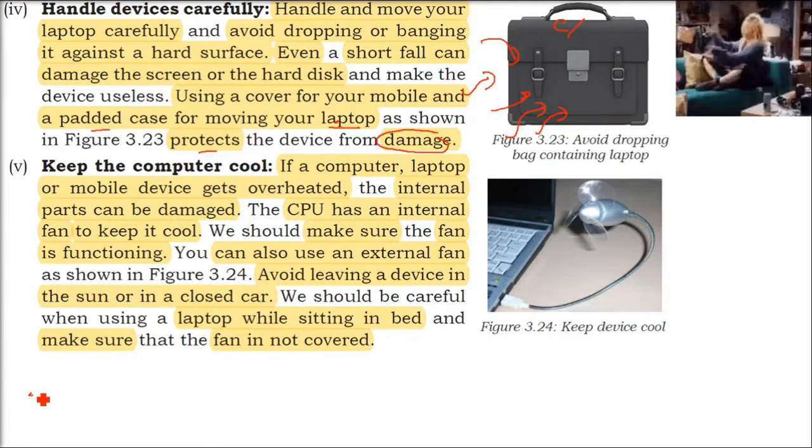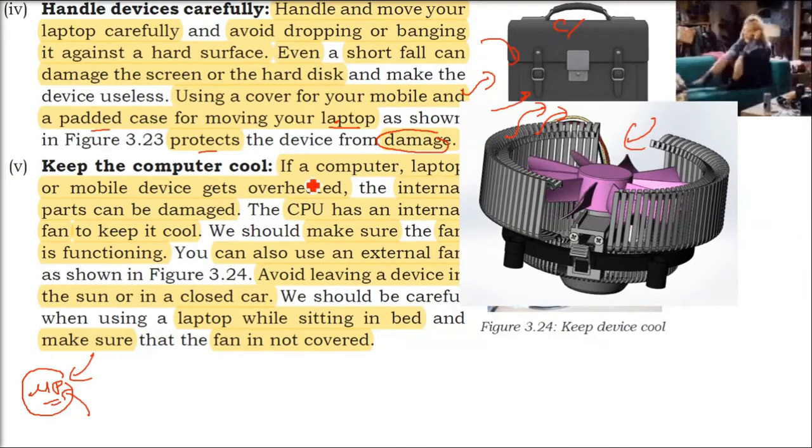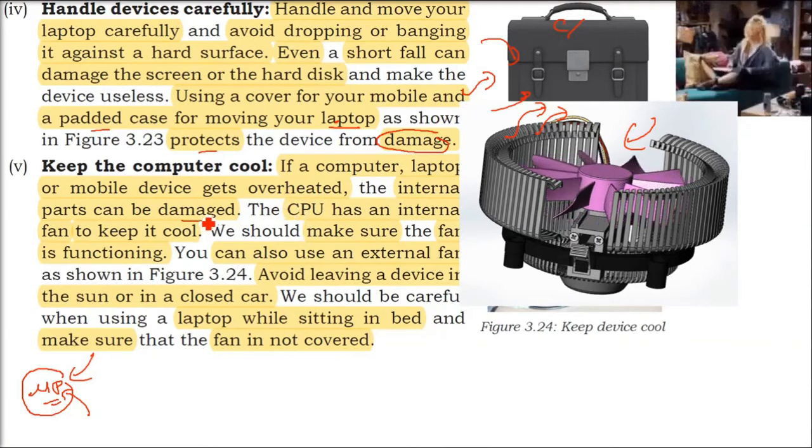The next thing is keep your computing device cool. In a computer, there is a microprocessor. All the processing is done here. This is the brain. You have to give fan cooling to this microprocessor, because heat is propagated in your computer. You have to have a cool environment. Why do you think we have a fan in your computer? Because your mobile device or your laptop, tablet gets overheated. When it gets overheated, the internal part can be damaged.